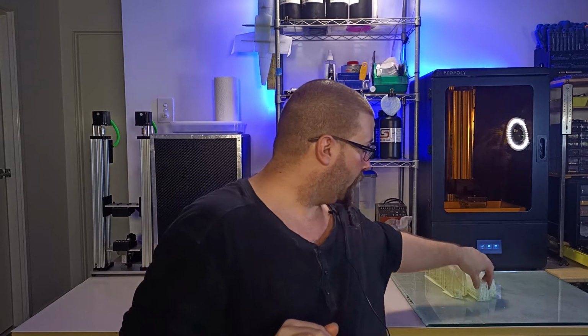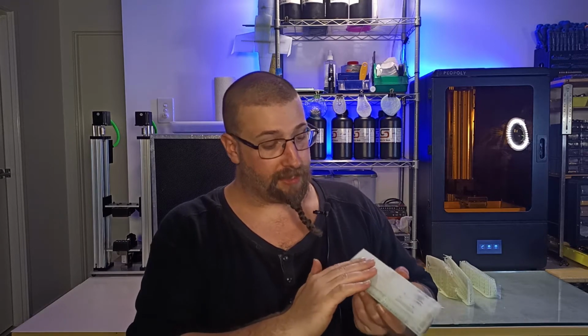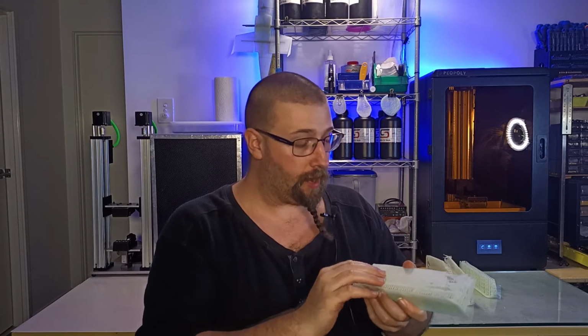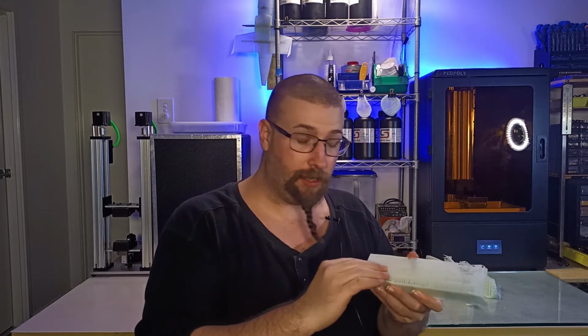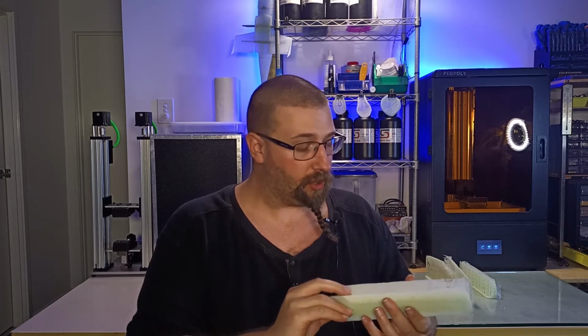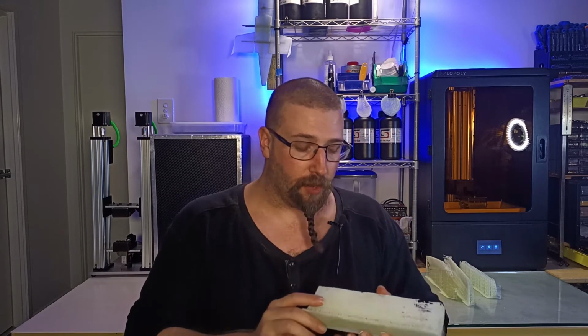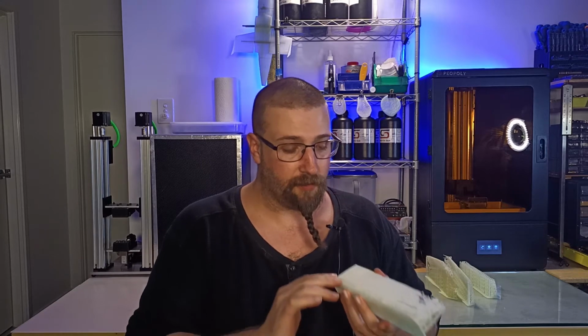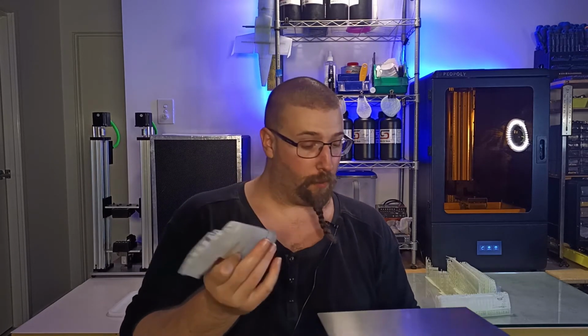So moving forward, looking at these prints, the 10 seconds per layer came out much better. I'm happy with the consistency with the 10 seconds per layer exposure, so I'm going to stick with that. But what we're going to do differently now is I've removed the raft. So I'm going to reprint one of these.